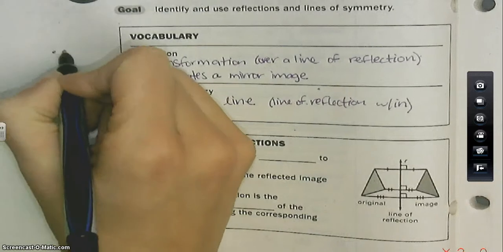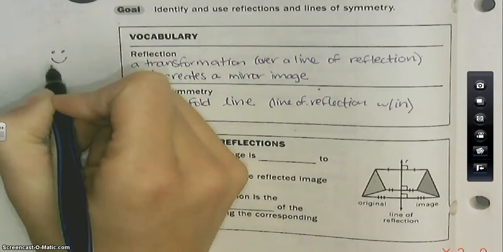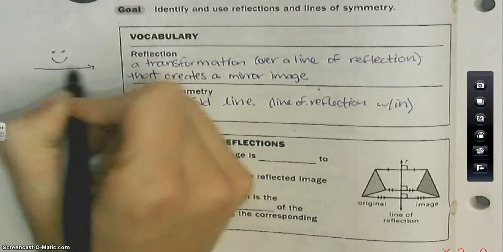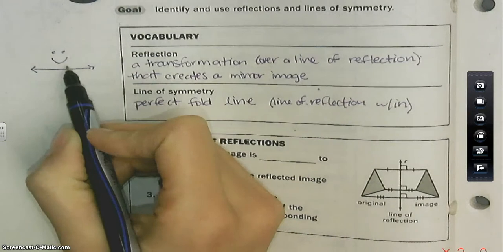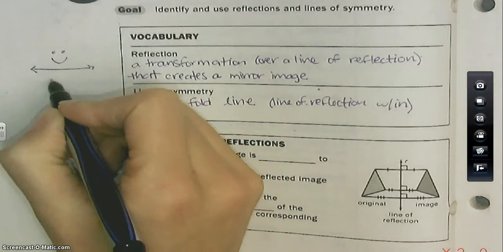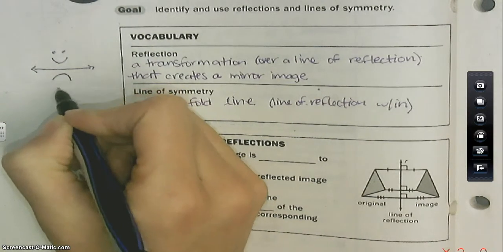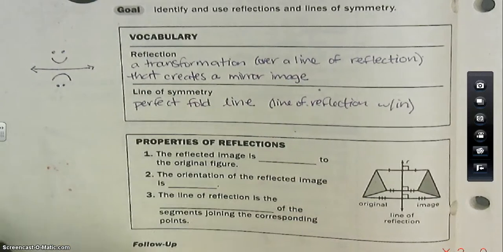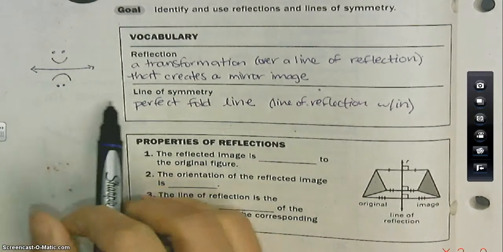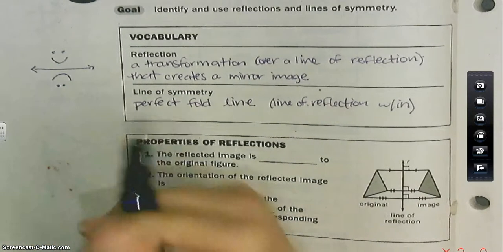So we'll draw a smiley face here, and we'll call this the line of reflection. So we're going to reflect this smiley face over this line. It's going to look like this. So this is a reflection. Now, a line of symmetry is a perfect fold line.